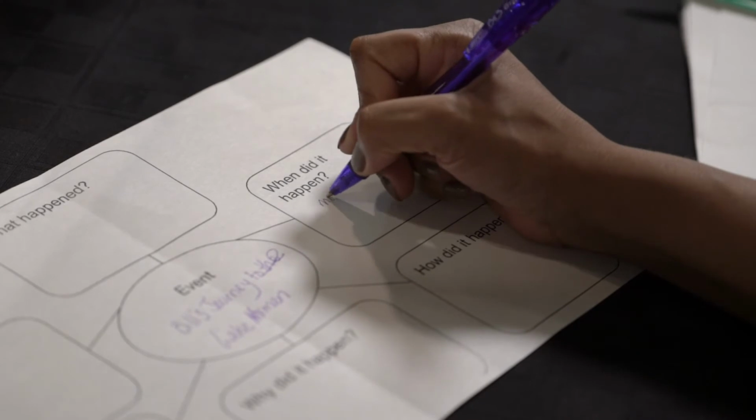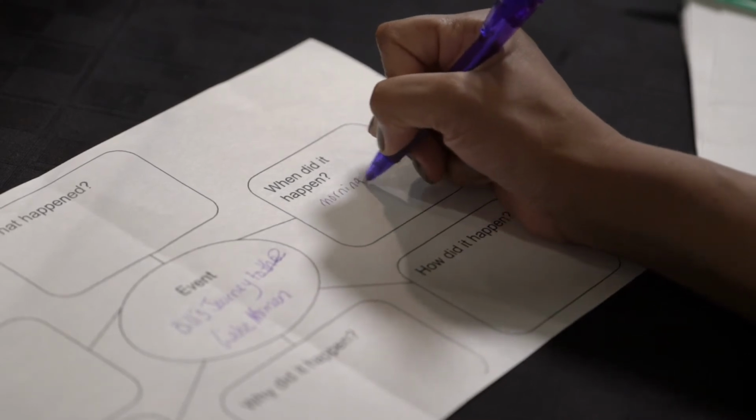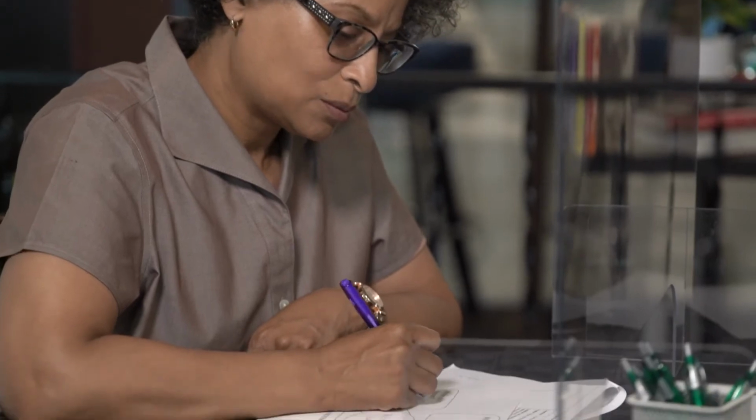Okay. Around 9 a.m. How far away is Lake Norman? 3 hours. Okay. When? 3 hours. So he drove for 3 hours. So now we have a good idea. He got up and he drove because he had everything ready to go. And all he had to do was read the road map. He drove for 3 hours.